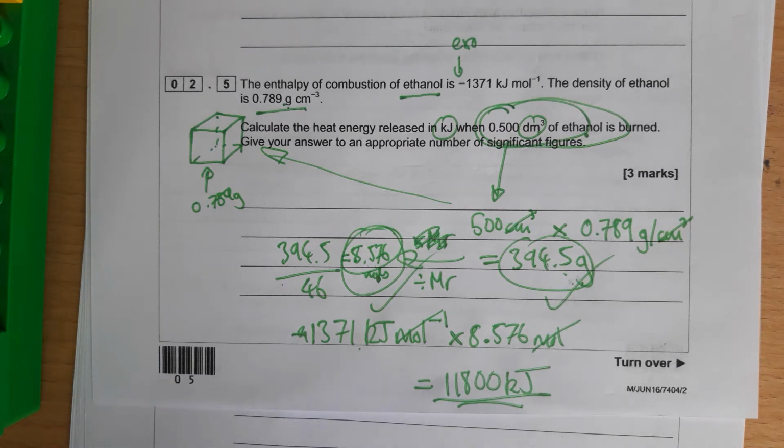Some people struggled to work out concentrations. Enthalpy of combustion and calorimetry: the uncertainty question, some people were not very good at that. And lots of people struggled to use the density to find the mass of ethanol.